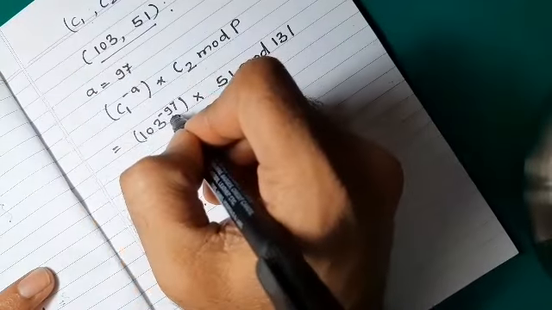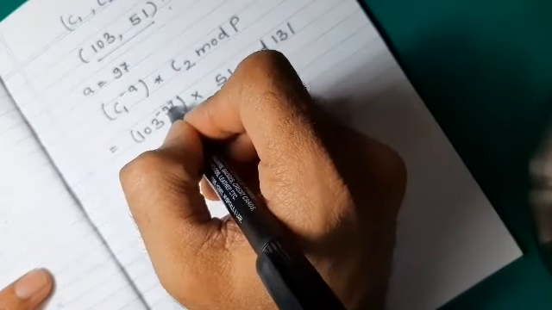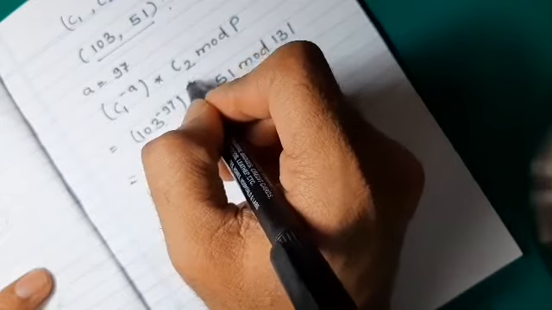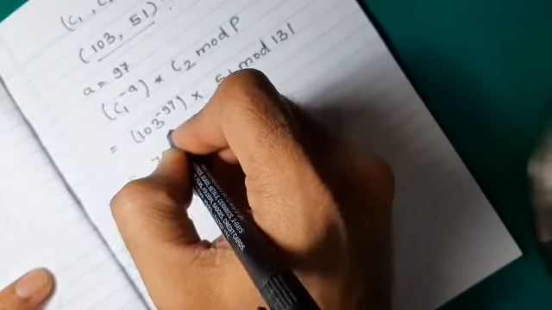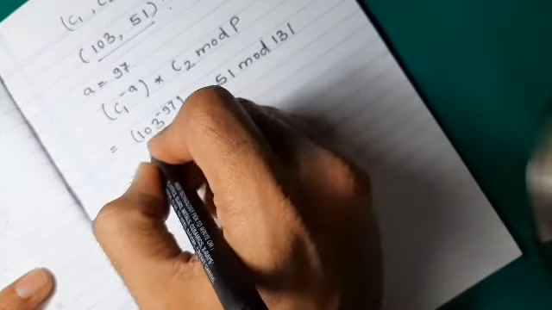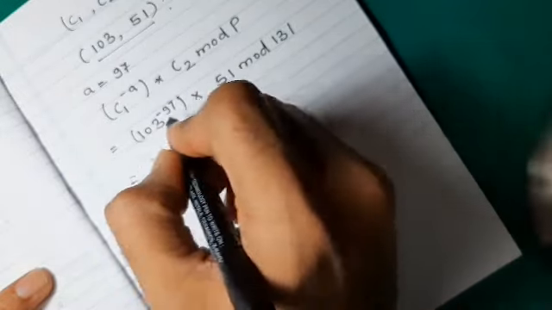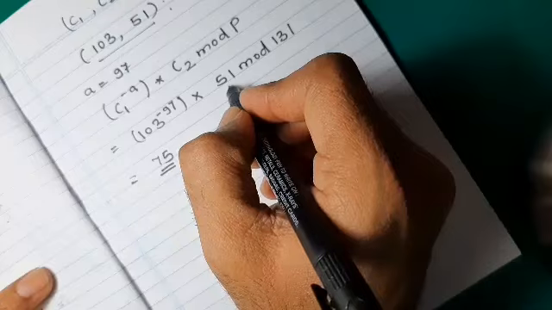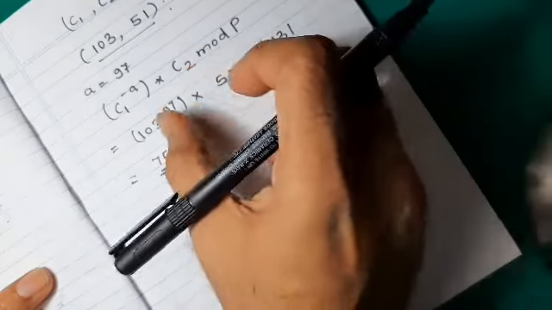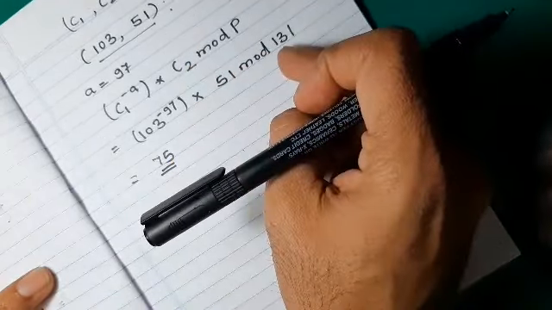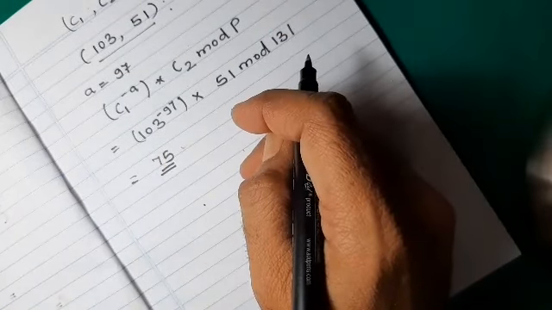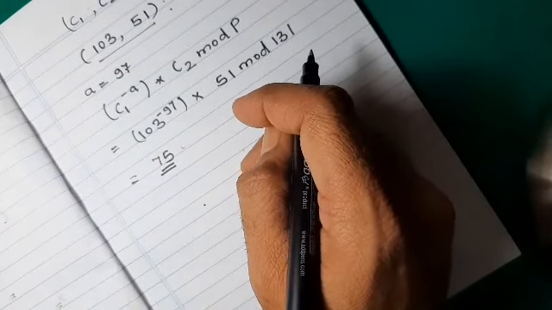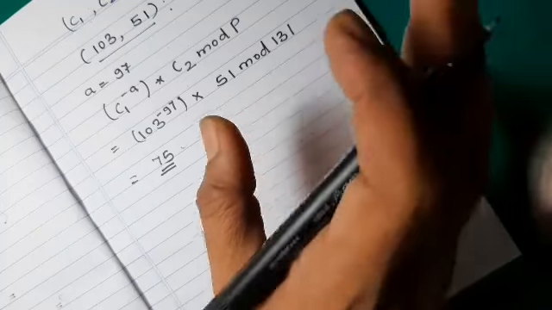Actually, we need to find minus 97, 130 minus 97, which comes to around 33. So actually it is 103 raised to 33 mod 131 into 51 mod 131. Together, if you perform the multiplication and the mod 131, you are going to get 75. This is how you need to calculate. Thus A recovers the original message using her private key.